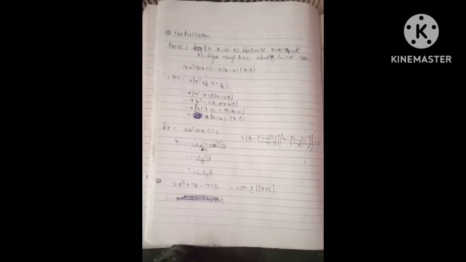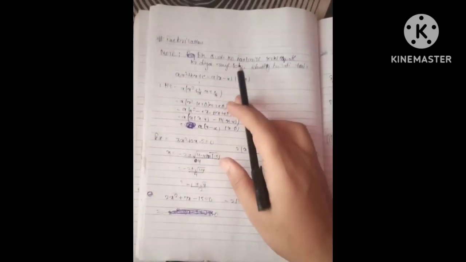Today we will discuss quadratic equation part 2. So our next topic is factorization.